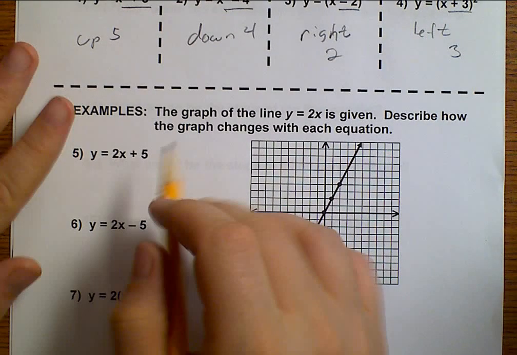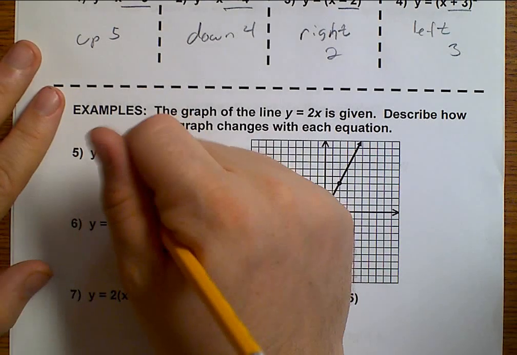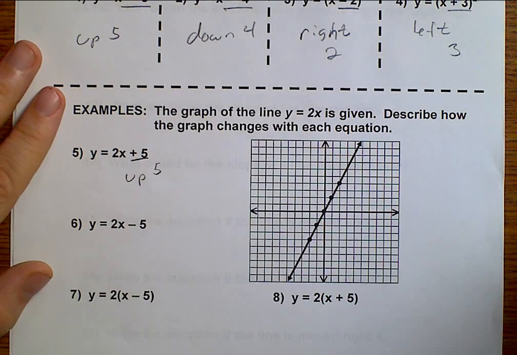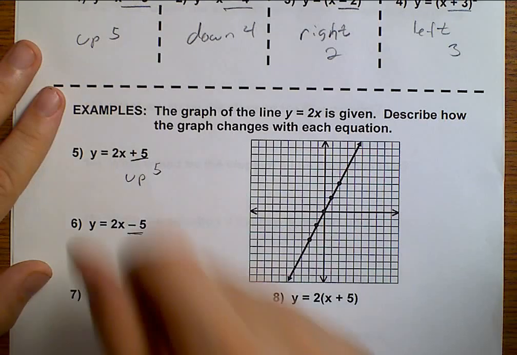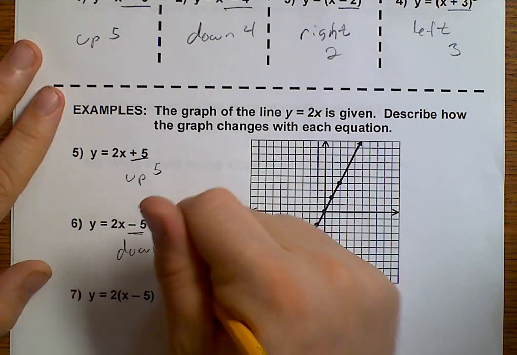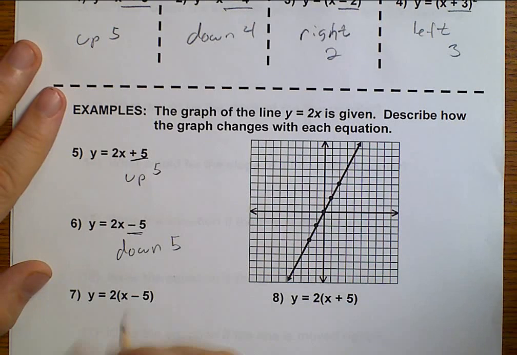Well, plus 5, this is outside of parentheses, so it's going to move it up 5. Minus 5, it's going to move it down 5. Here, this is going to move it right 5.